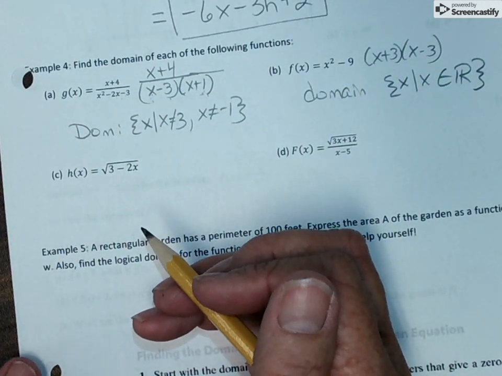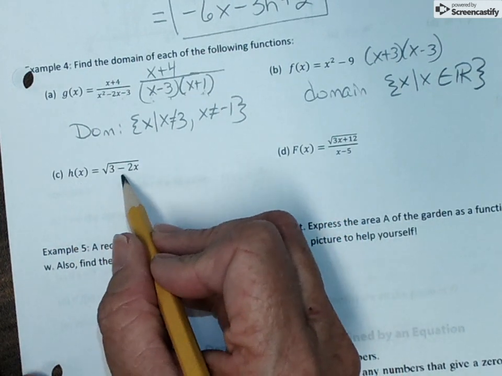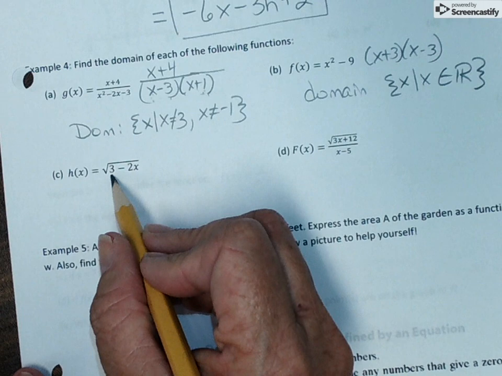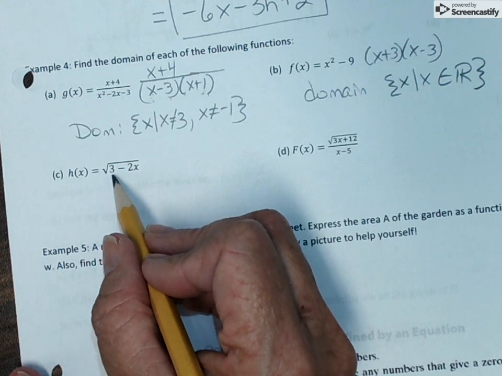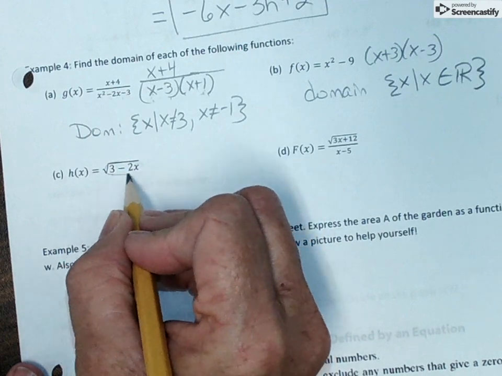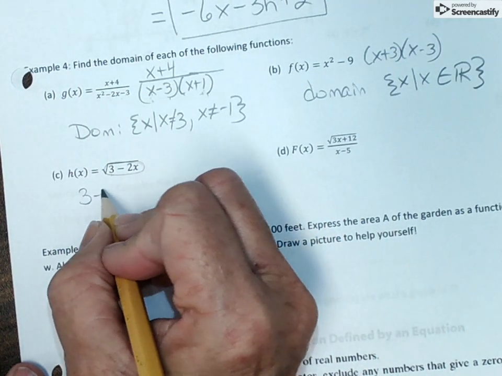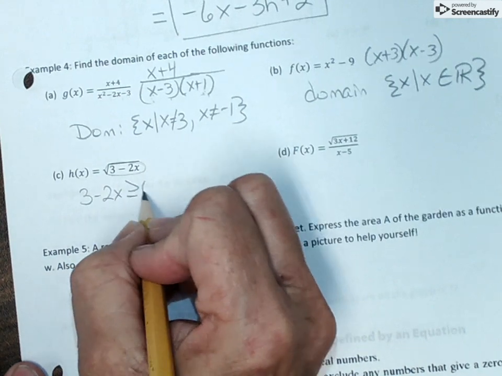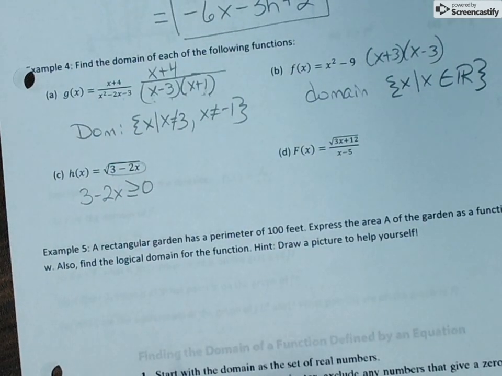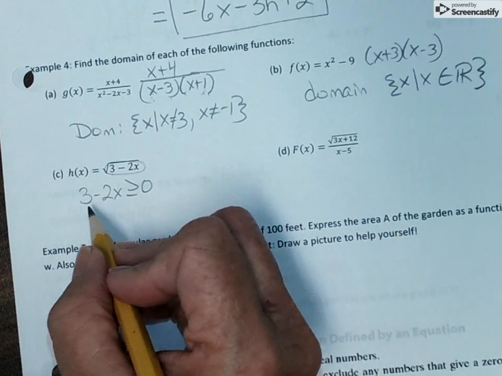And finally, let's take a look at C. Okay, things that we limit in square roots. The only thing we cannot take a square root of is something that's negative. So I need what's under my square root to be greater than or equal to 0. So 3 minus 2x has to be greater than or equal to 0. So all the x's that make this true will be acceptable in the domain.